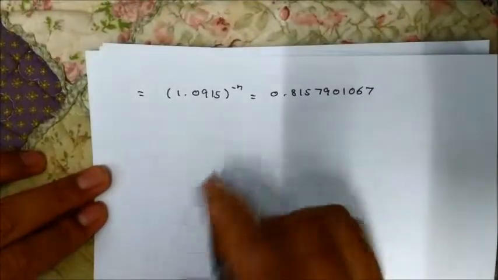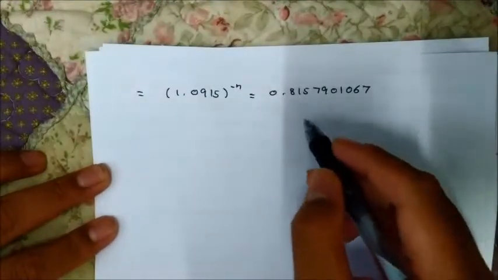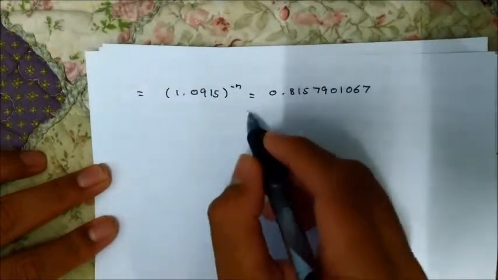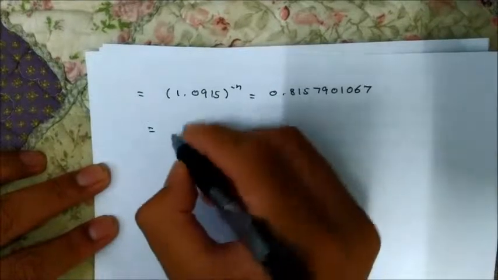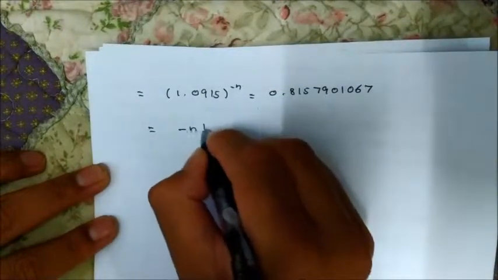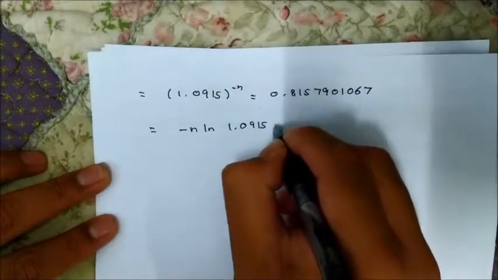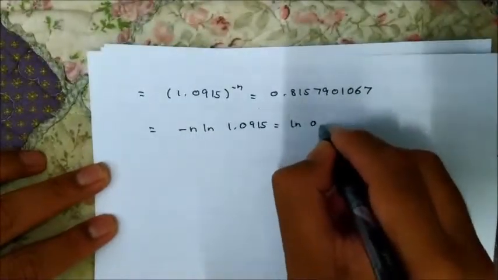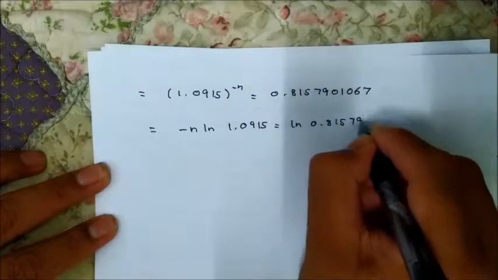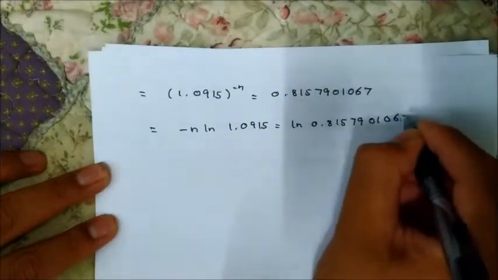So to find n in this case, we need to apply logarithm on both sides. So it will become negative n ln 1.0915 equals ln 0.8157901067.